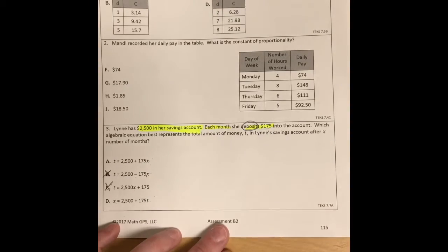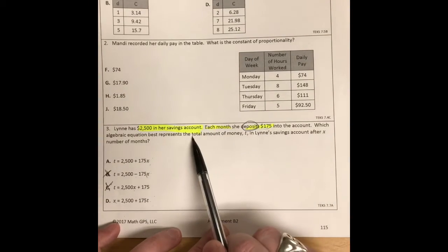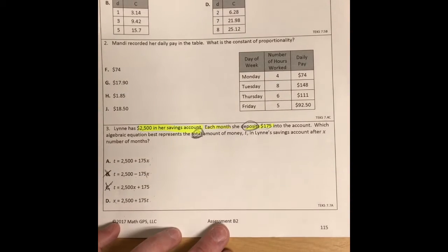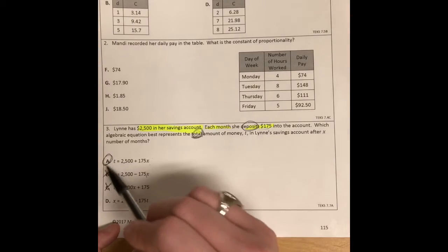So we have to pick between A and D, and the only difference between A and D are where our letters are placed, okay? T is our total, and where have I always said your total is? Your total is always your Y, so your total always goes first. So if you chose D, you had everything right except you put number of months equals the amount she has saved plus 175 times the total. Okay, this one says our total is what she has saved plus what she is depositing times the months. So I hope you picked A.